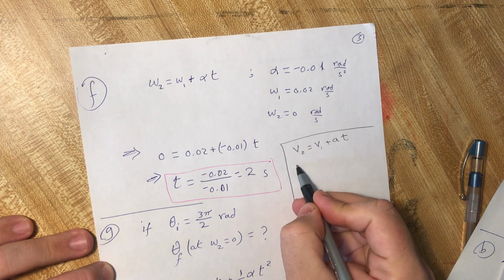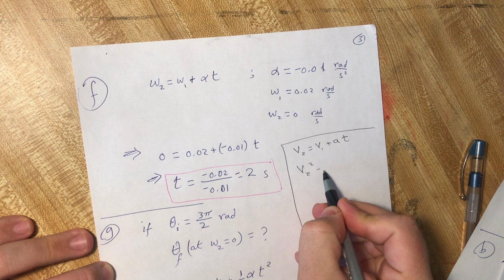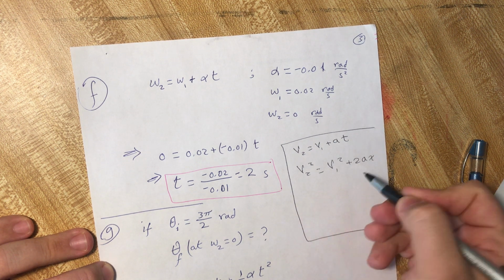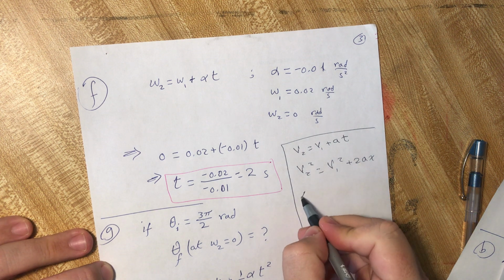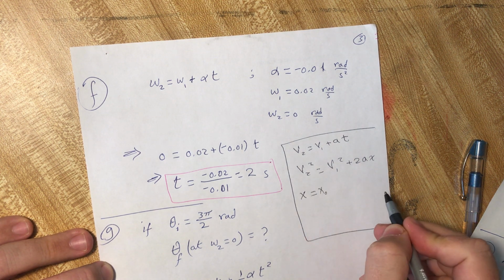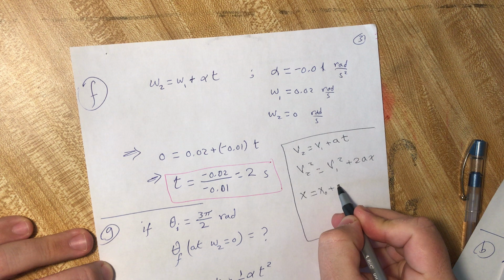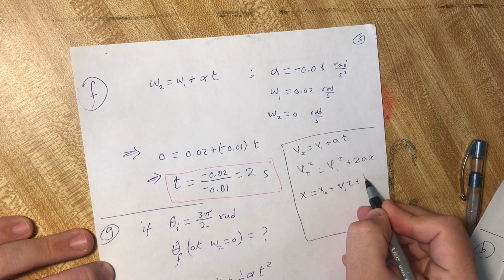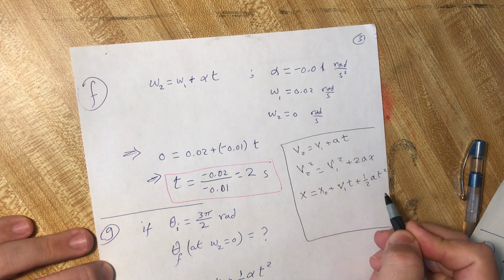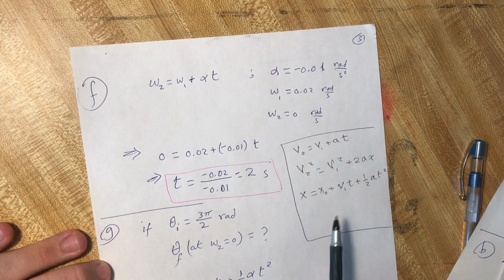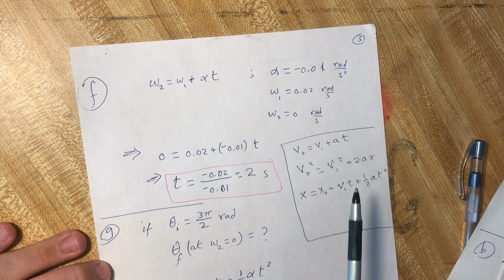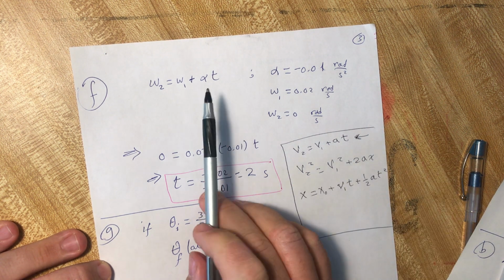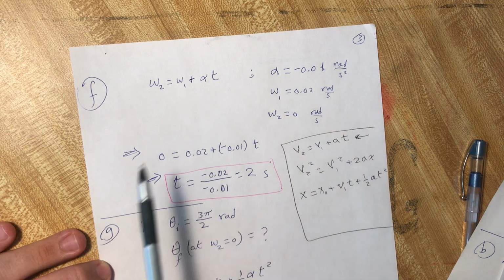If you remember, V2 squared is equal to V1 squared plus 2AX in the X direction, for example, and X is equal to X naught plus V initial multiplied by T plus half AT squared. We have now angular motion. We will use this form but in angular version, okay?